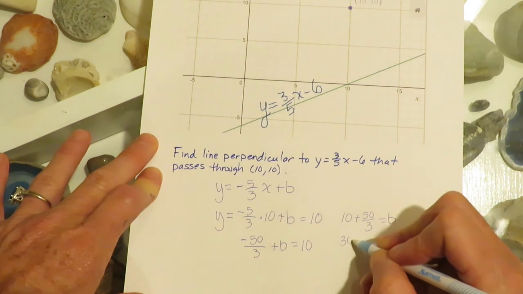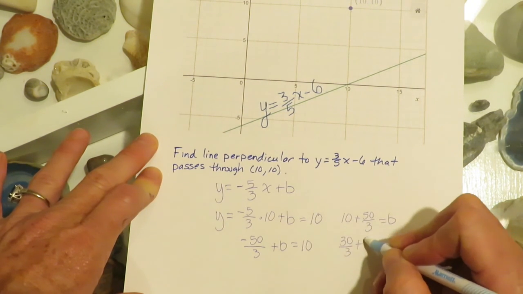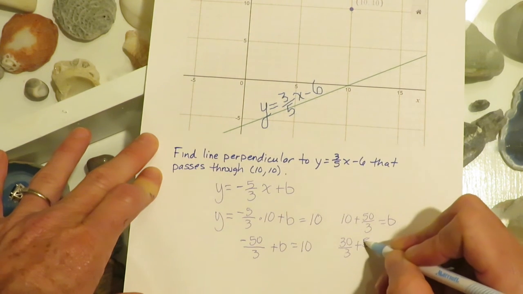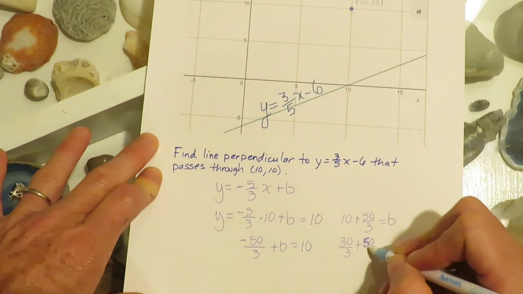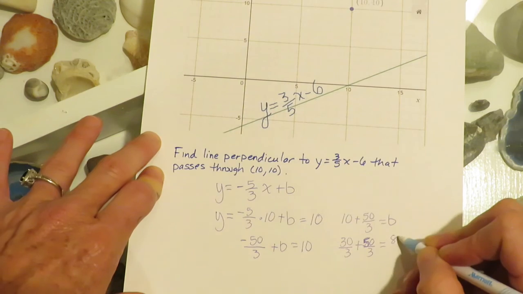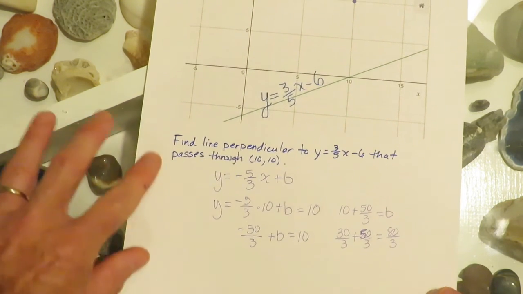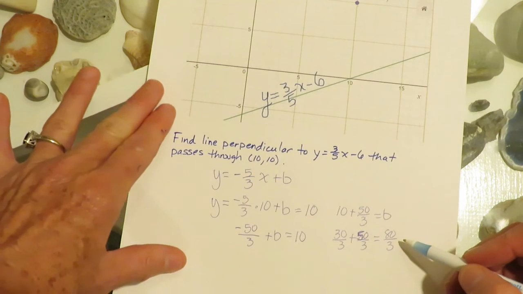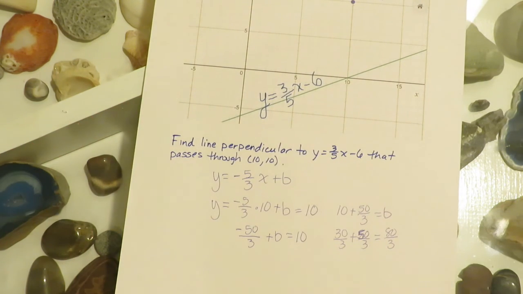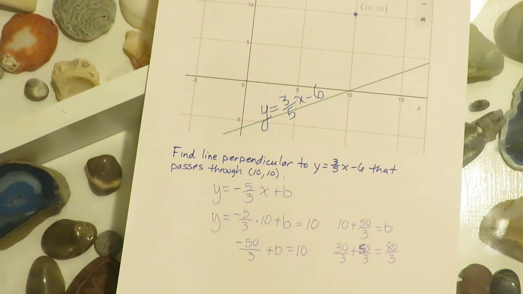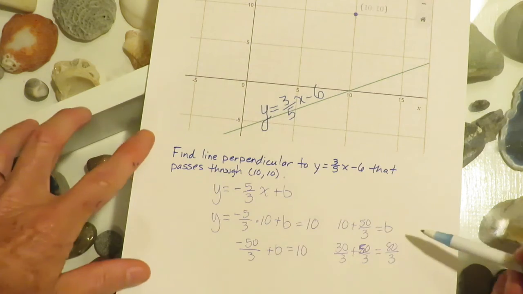And 10 is 30/3. If I add 30/3 to 50/3, we get 80/3. So 80/3 is my b, which is about 26.67.